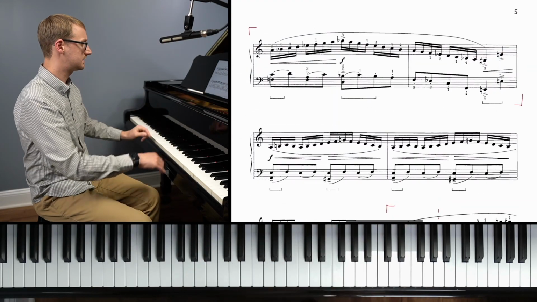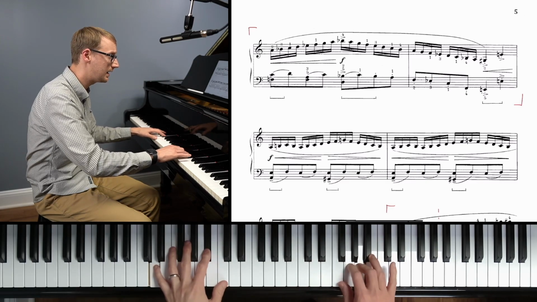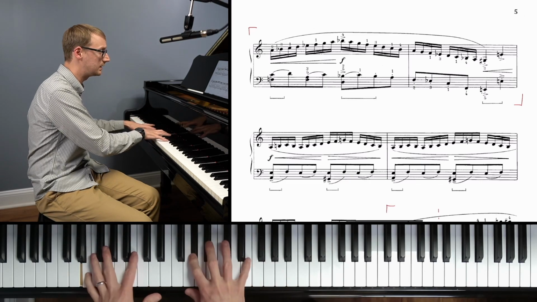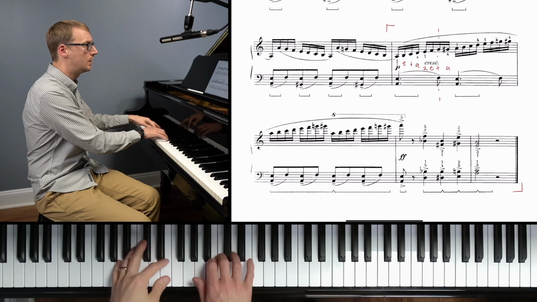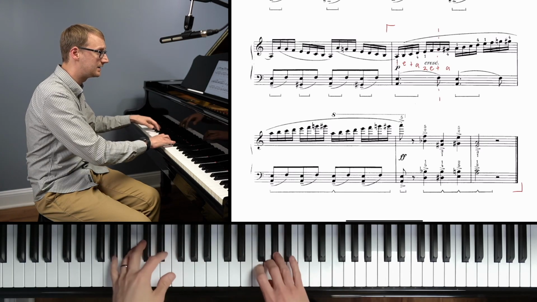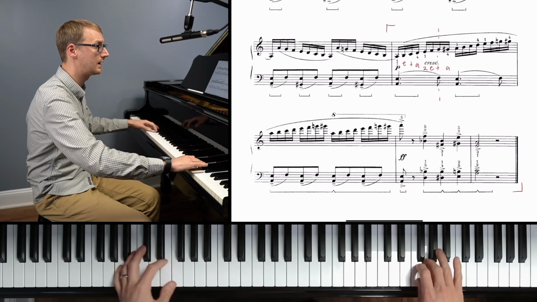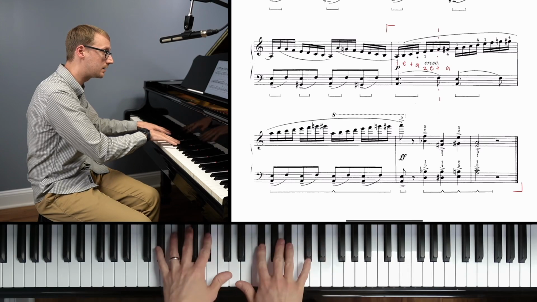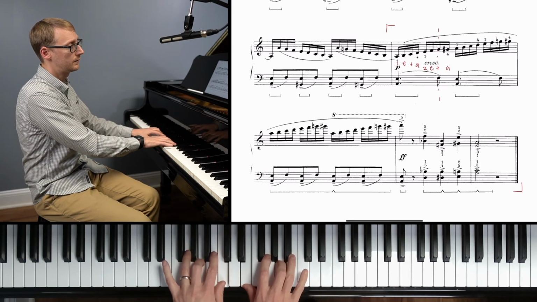Here is that next bracketed measure. 1 and 2 and 3 and 4 and 1 and 2 and 3 and 4 and then finally, here's the scale at the end. 1 and 2 and 3 and 4 and 1 and 2 and 3 and 4 and 1, 2, 3.